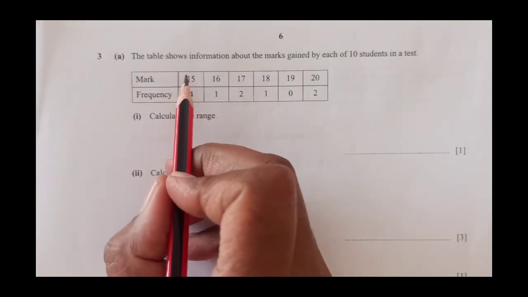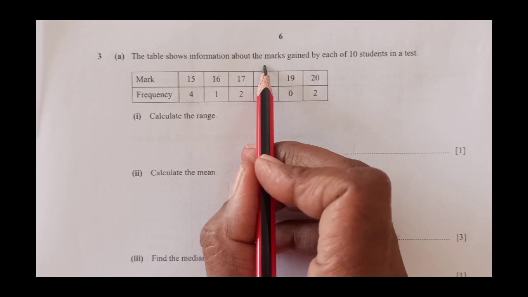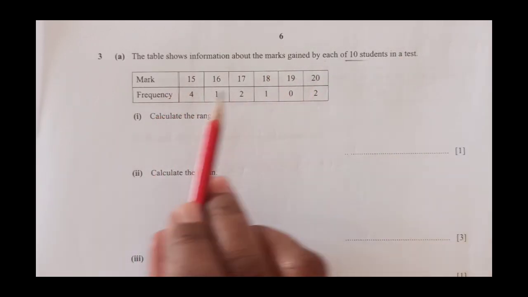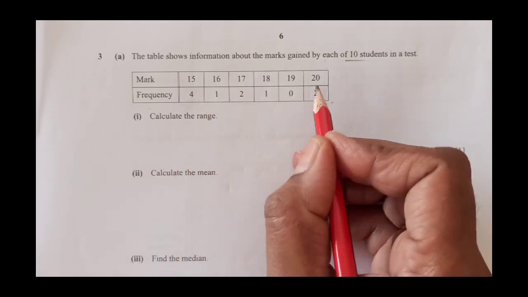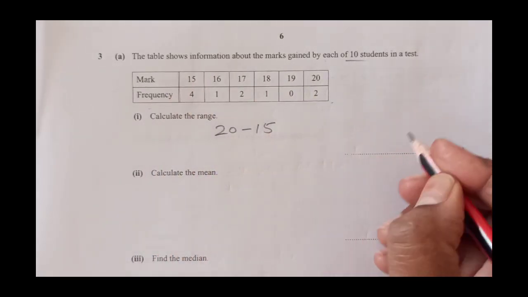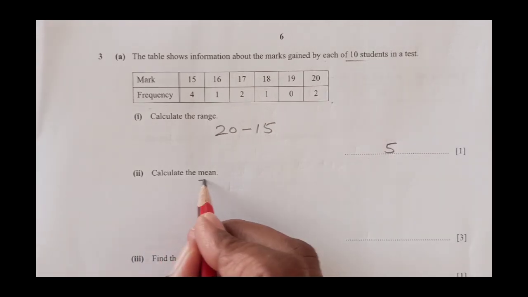Question 3. The table shows the information about the marks gained by each of 10 students in a test. We have marks here, frequency here. Find the range. Range is maximum value minus minimum, that is 20 minus 15, that is 5. Now calculate the mean.